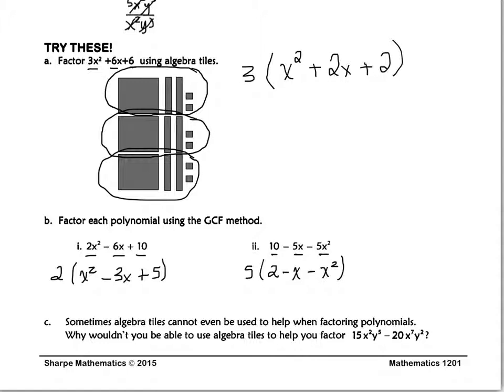And question C, I already mentioned this above when we were doing the algebraic way. In question C, you've got the expression 5x squared y to the 5th minus 20x to the 7th y squared. And it says, why wouldn't you be able to use algebra tiles to help you factor that? And the reason would be that there aren't algebra tiles that represent an x squared y to the 5th term, right? So you only have algebra tiles for x squared, x, and constants. No algebra tiles exist to represent this term.